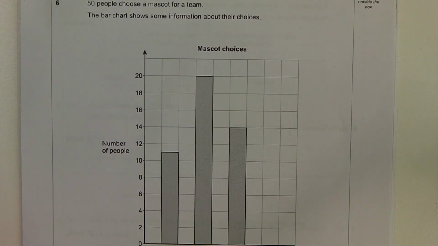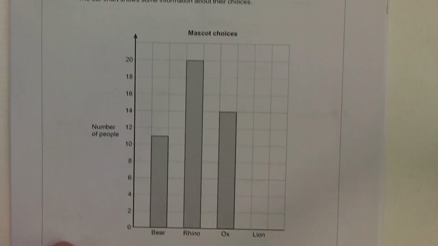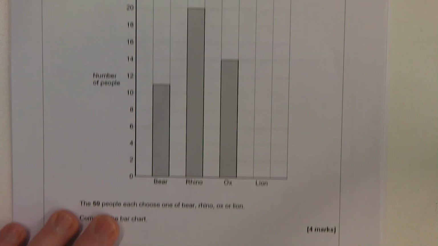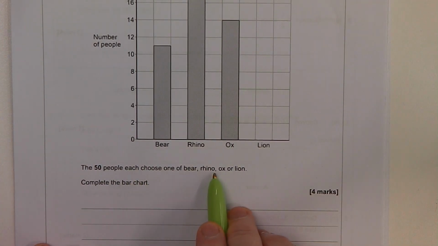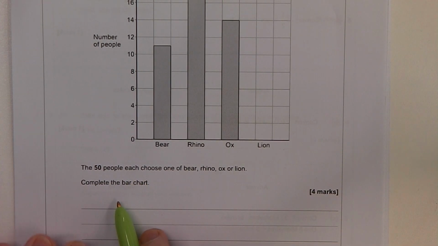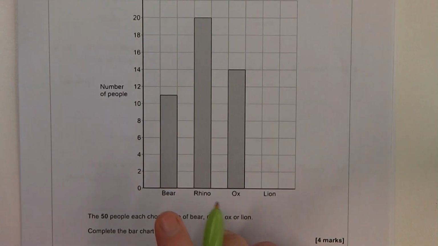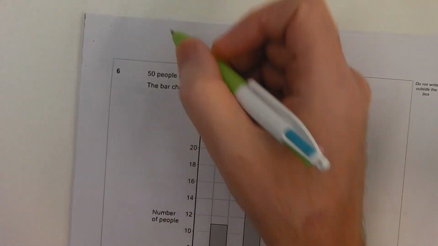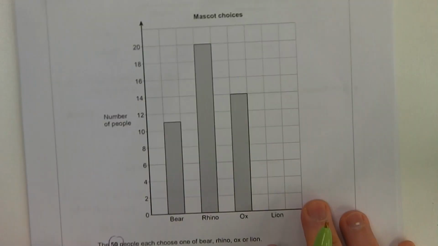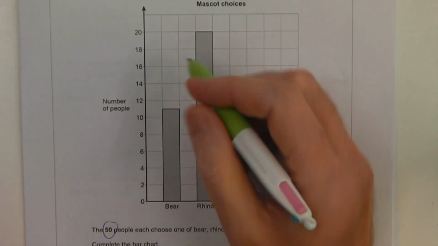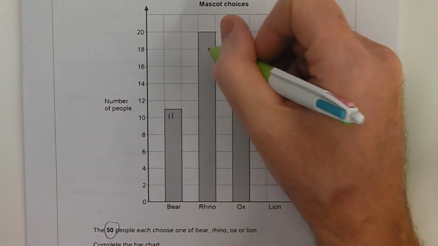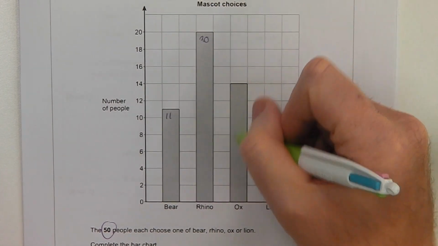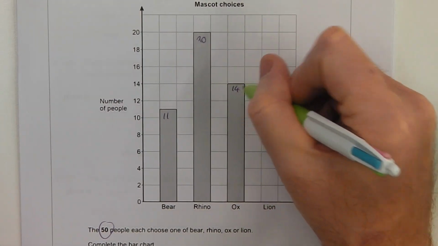Question 6, we're on to graphs. This time a bar chart. So there are 50 people, each choose one of bear, rhino, ox or lion, and it says complete the bar chart. So first off, we know there's 50 because it tells us there and there at the top. So we need to add up how many we've got and then take that away to find out the last one. So here, as we come up halfway between 10 and 12 is 11, this is 20, and the ox is on 14.